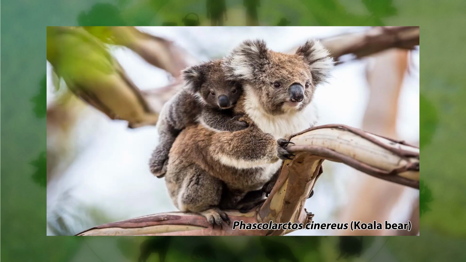Phascolarctos cinereus, also known as koala bear, is an arboreal herbivore native to Australia. It was classified as least concern on the Red List, but assessed as vulnerable in 2014. Direct monitoring of koalas can be costly and time intensive, as koalas are cryptic species. They occur at low densities and they are difficult to observe in dense forest canopies.